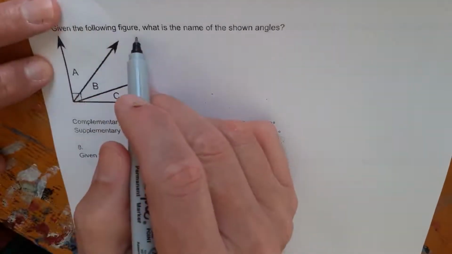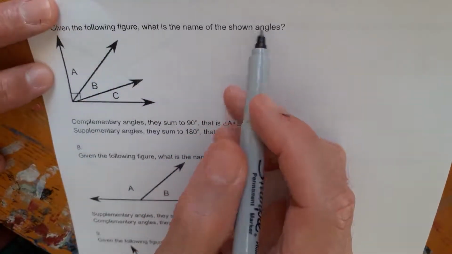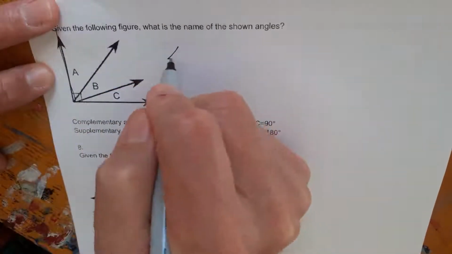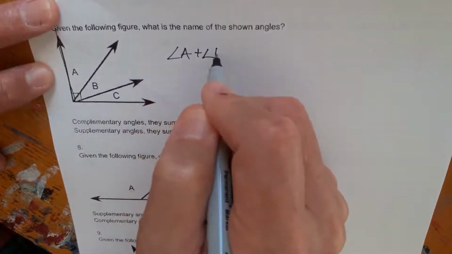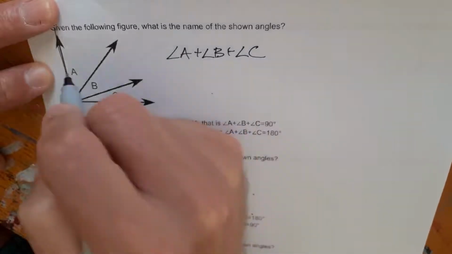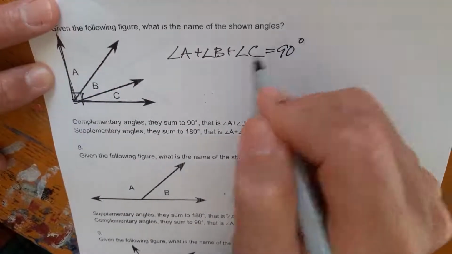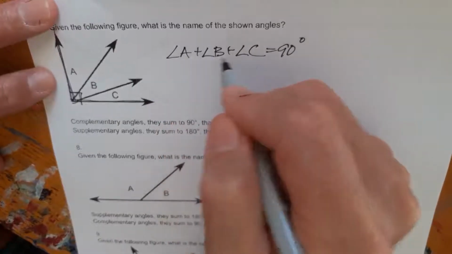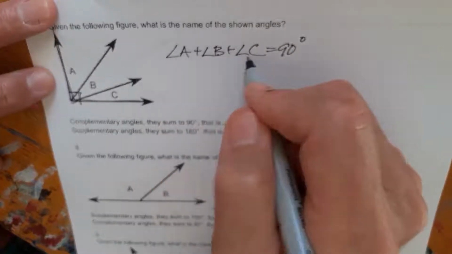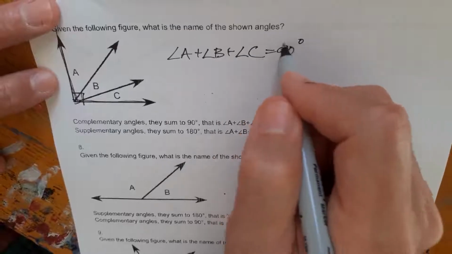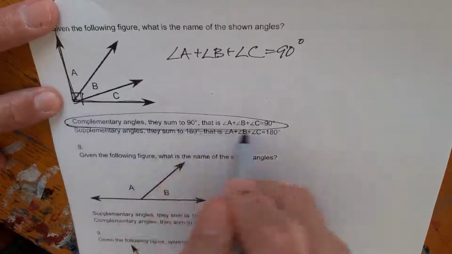All right, given the following figure, what's the name of the shown angle? So, look, now we have 1, 2, 3 angles here. We have angle A plus angle B plus angle C equal the total angle of 90 degrees. Nonetheless, it doesn't matter if there's 2, 3, 4, 5, 10, 50, or an infinite number. If they sum to 90, they're called complementary.